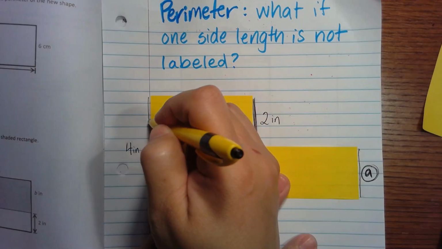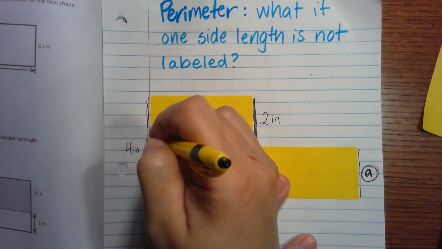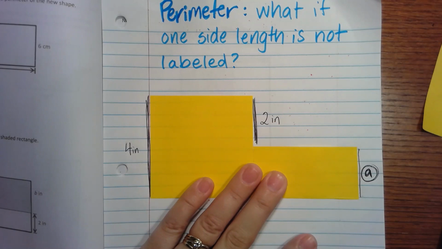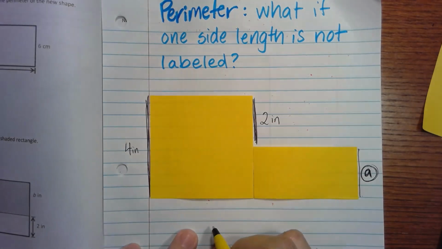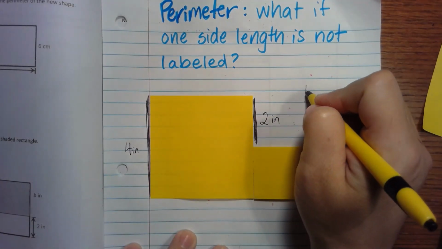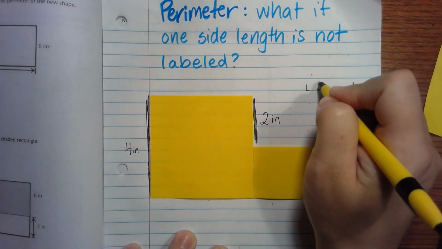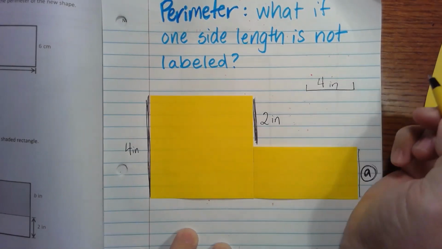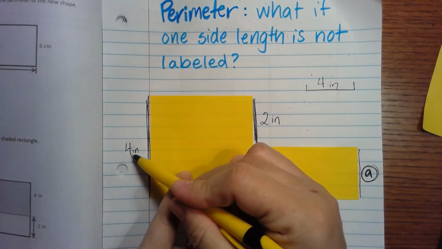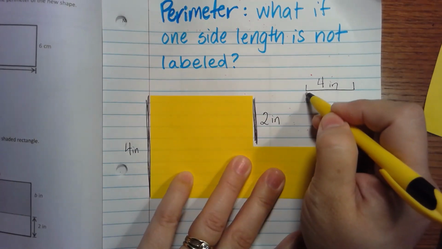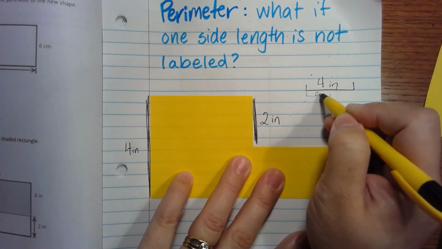Well, we have to think about what we know. We know that the total length was 4. And I'm going to draw a tiny whole part diagram because I know this is what you were used to in 2nd grade. We know the total is 4, and we can see one of the parts is 2 inches.